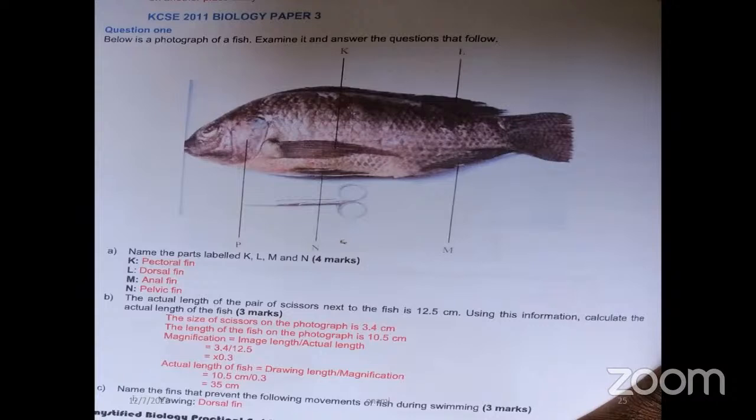Going all the way down there is the pectoral, which we said is next to the operculum, like the hand. Then N is like the leg, and therefore it is the pelvic fin. Now, the mistake people make here is putting the words in plurals. The arrow is pointing to one fin, so you just say pelvic fin, pectoral fin. The other mistake is just writing the word fin without identifying which one. So it should be in singular.